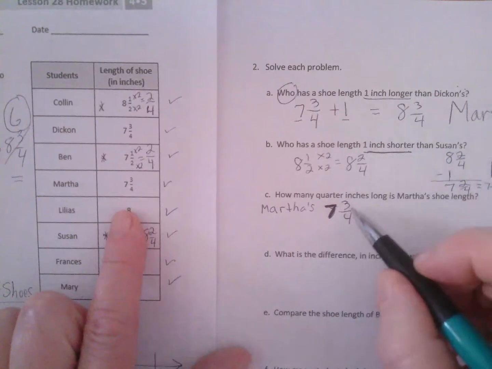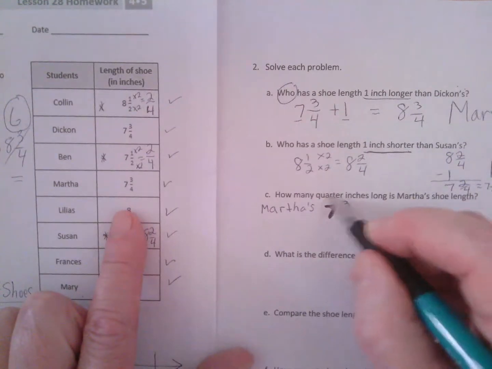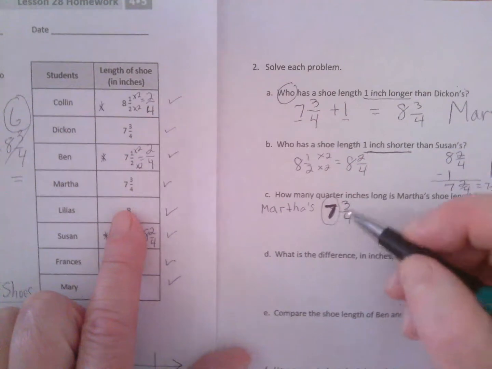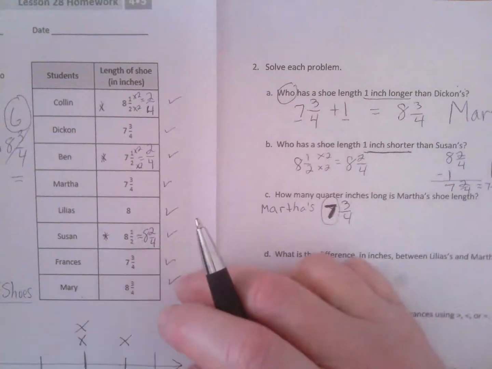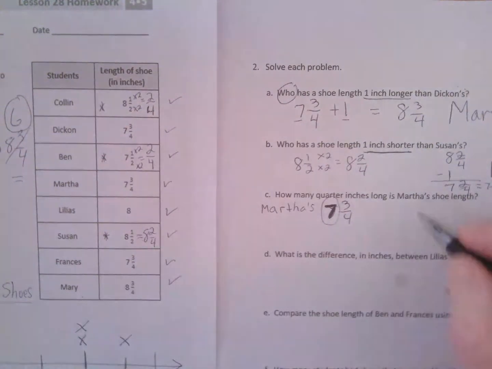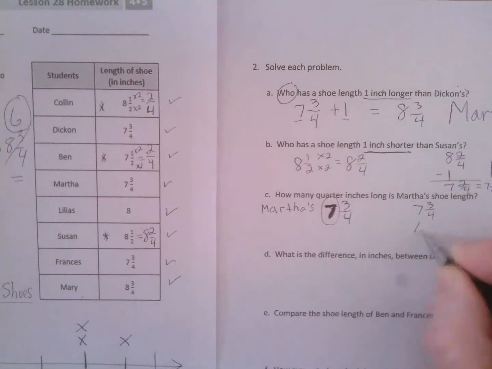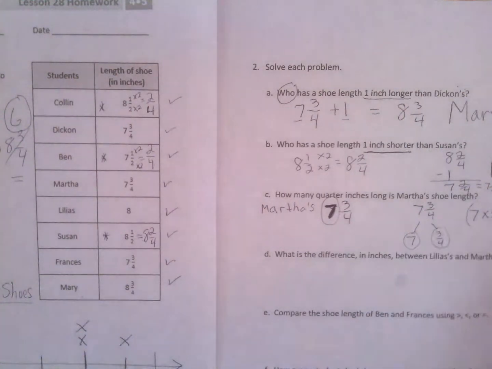And I need to find out how many quarters are in 7. So how many fourths would there be in 7? So in order to solve that, I am going to take 7.75 and decompose it using a number bond, and I'm going to have 7 whole and 3/4. Now, I need to figure out how many quarters are in 7. So 7 has how many 4/4 in each one. And I also have to remember to add my 3/4.